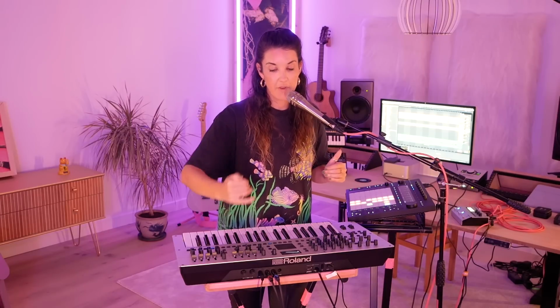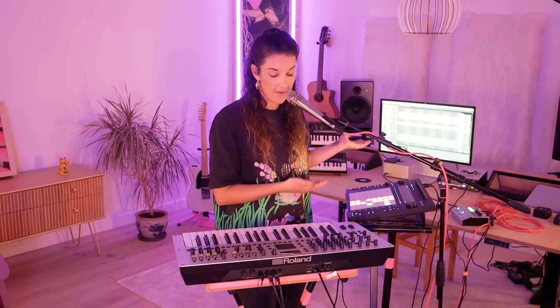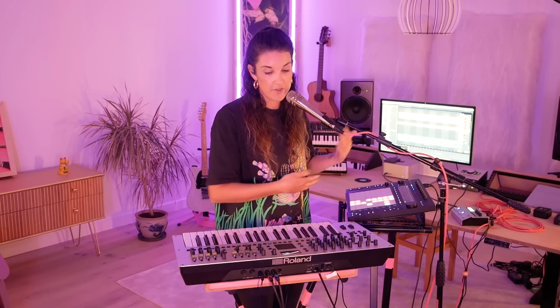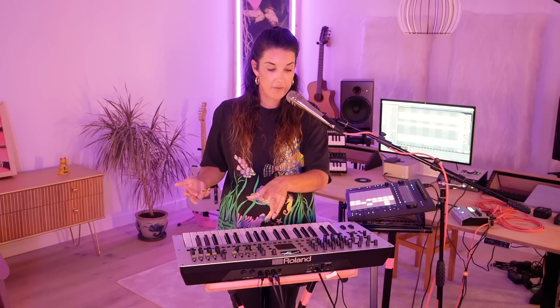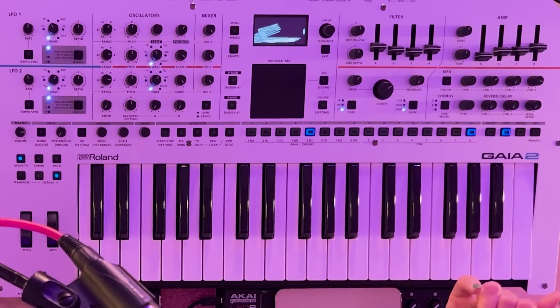So that's pretty cool. And then last but not least, on the back here, we of course have got MIDI, so we can be syncing up with other synthesizers, syncing up with Ableton Live, which is what I just did in my performance. Lovely little output and a phone's output, pedal input. So many cool things and ways you can experiment with the Gaia.